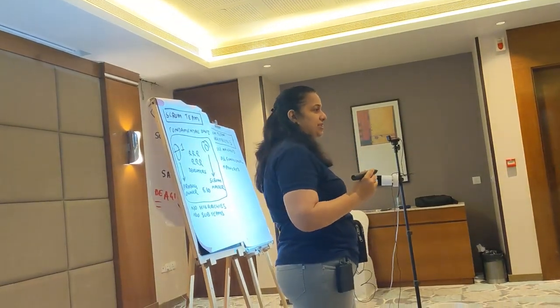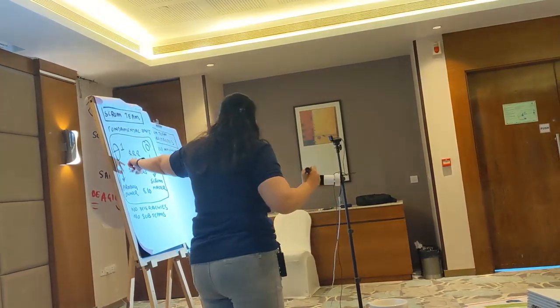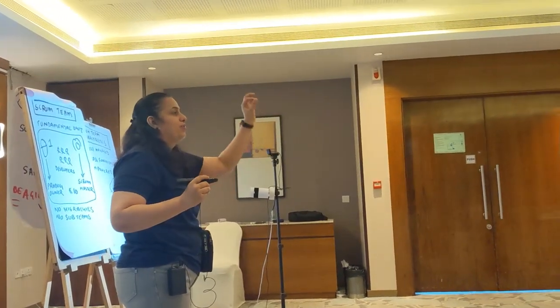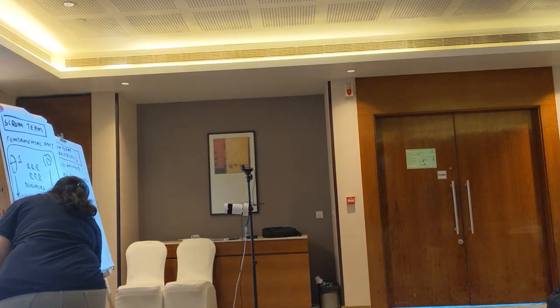And that is why Scrum says increment, which is value delivered, entire team is accountable for it. Not necessarily only developers or only product owners or only Scrum Master. Let me put it down. The whole team is accountable for increment.